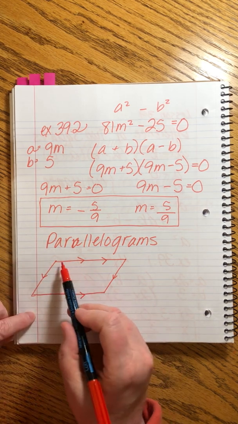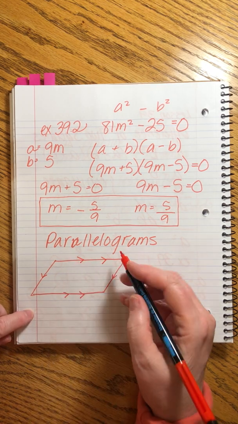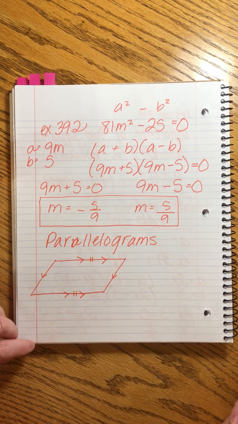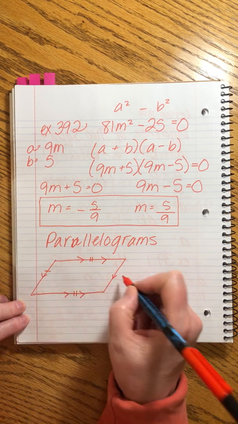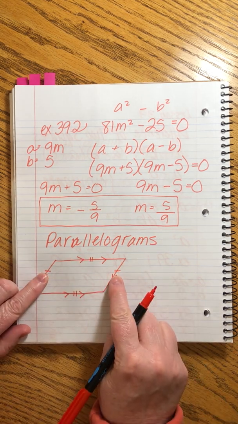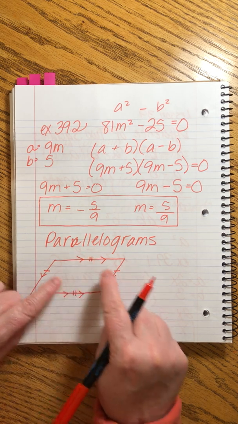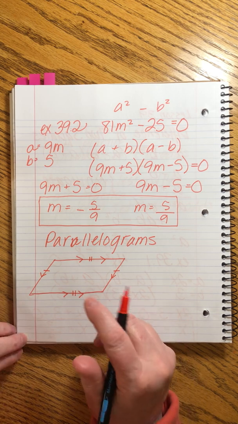Now, these 2 sides, these sides opposite each other, will always have the same length also. That's what this marker means, is that these 2 have the same length. These sides have the same length as each other, not necessarily all 4 of them the same, but the parallel sides are the same length. Now, here's another cool thing.